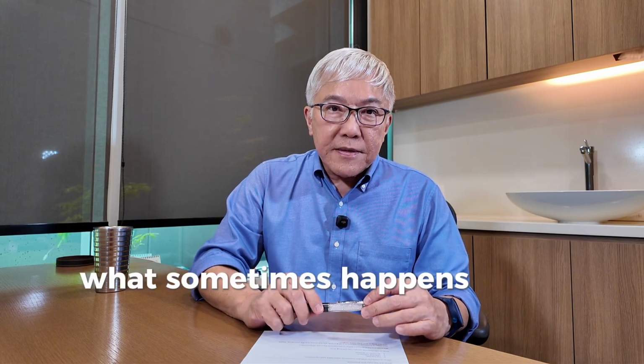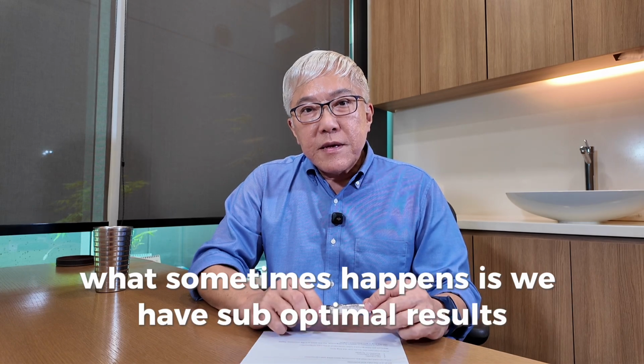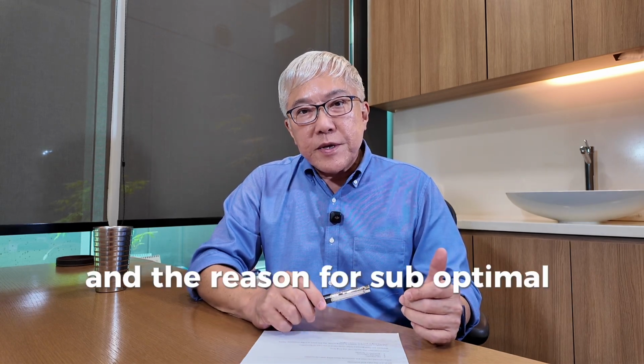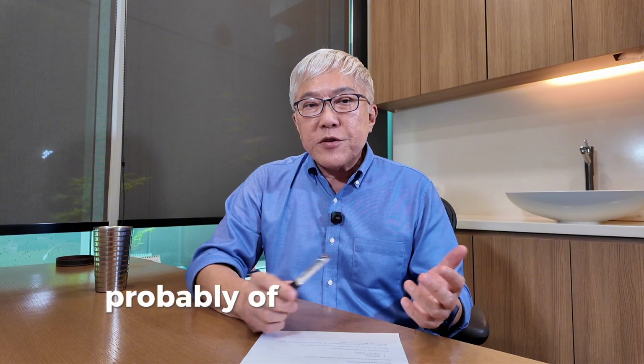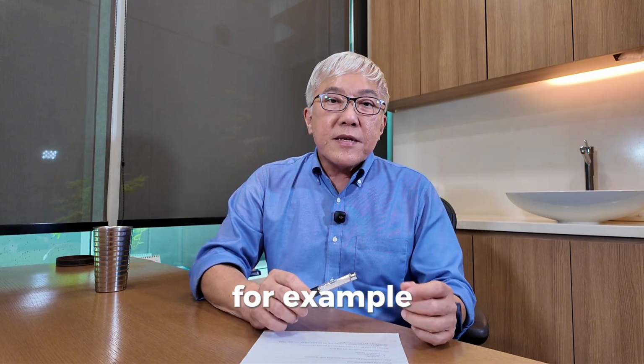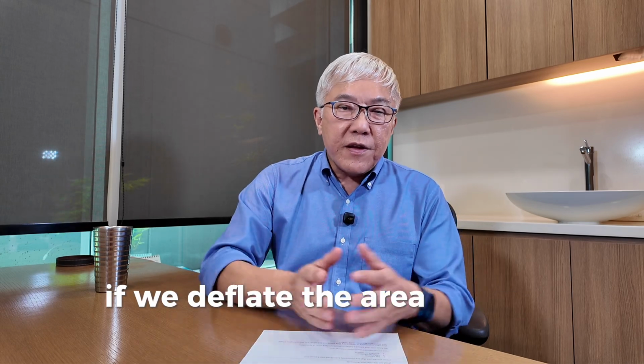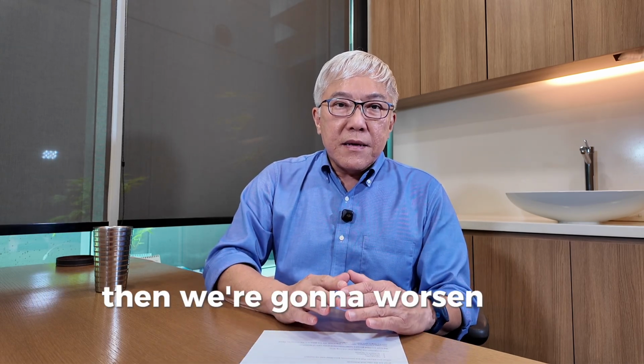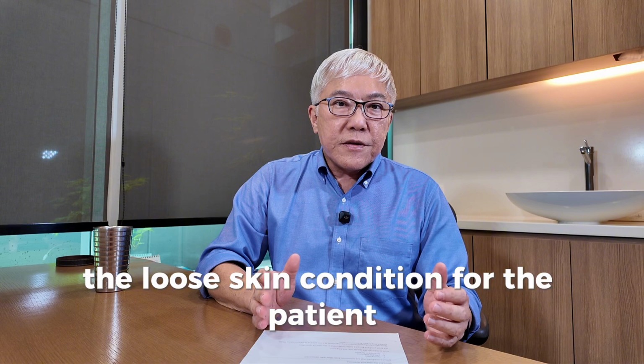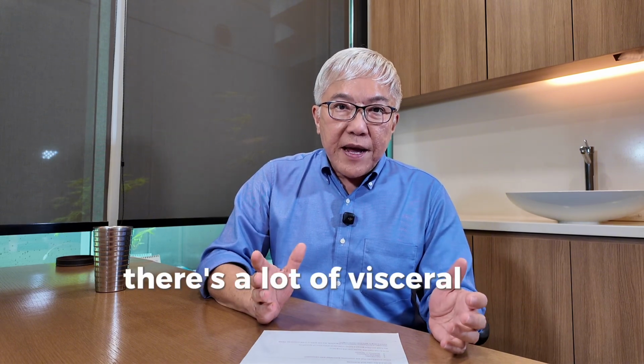What sometimes happens is we have suboptimal results. And the reason for suboptimal results is probably patient selection. For example, if there's a lot of loose skin already pre-existing, if we deflate the area further, then we're going to worsen the loose skin condition for the patient. Similarly, if there's a lot of visceral fat component in the belly, for example, a belly bulge, removing the subcutaneous fat may not deliver the optimal results in reducing the bulge.